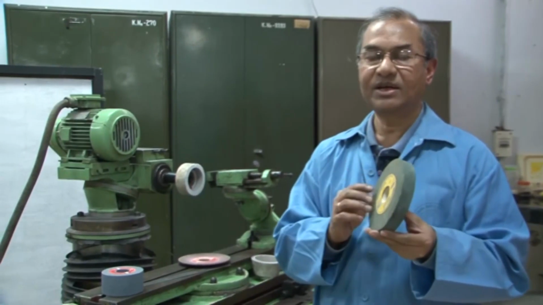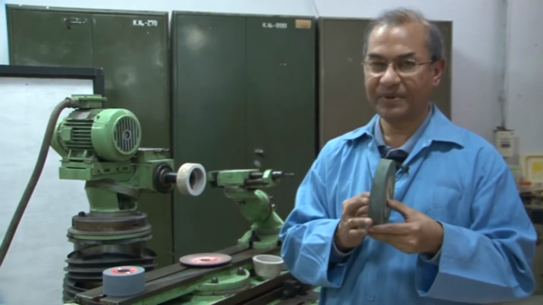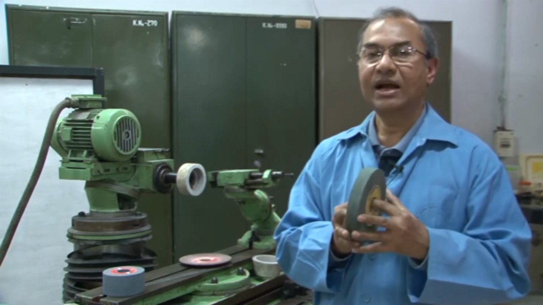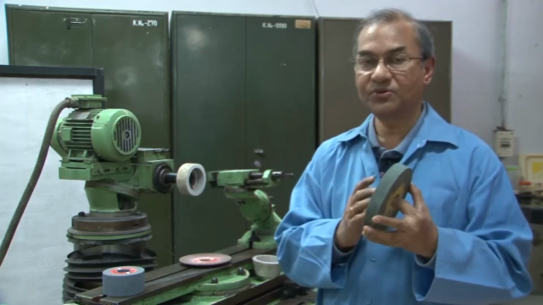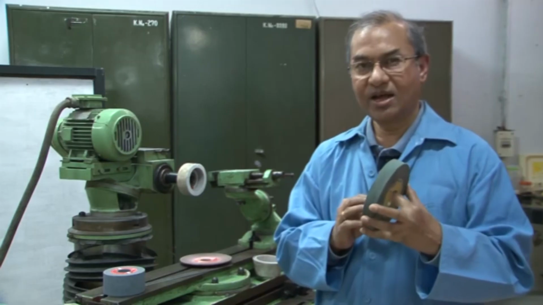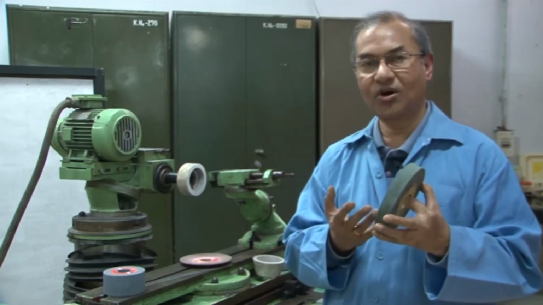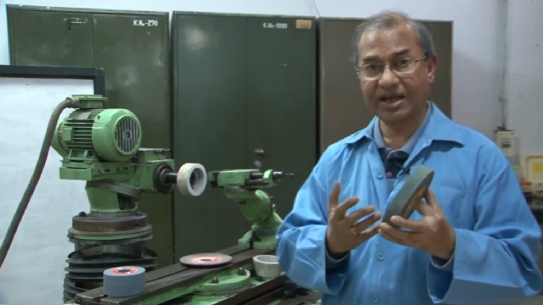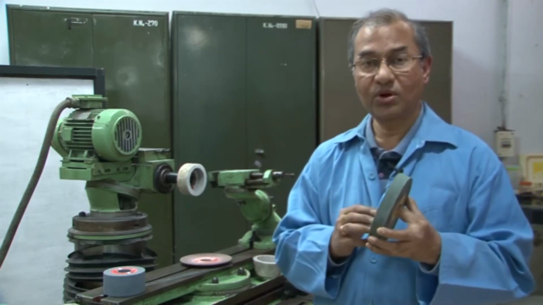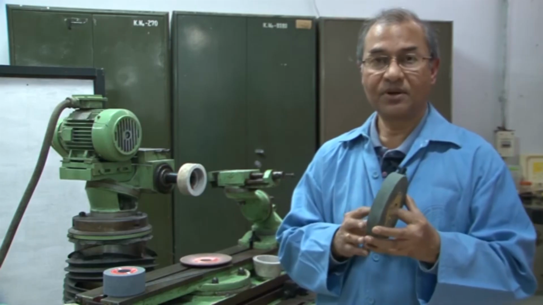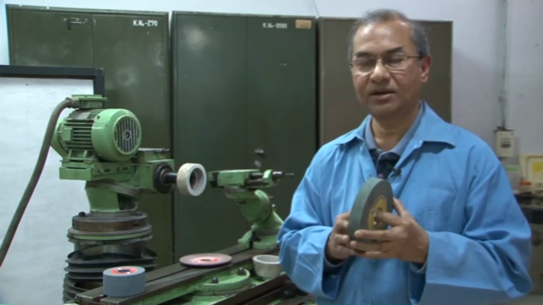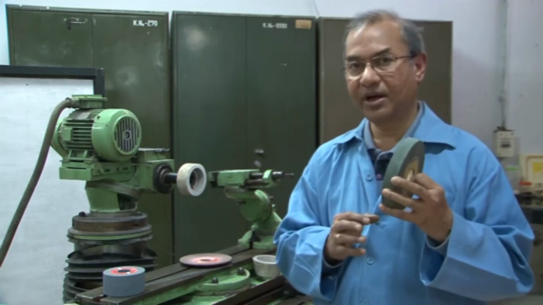Now, the silicon carbide grains are of course more expensive than the aluminum oxide grains, and diamond grains are exclusively used for very hard materials like glass, or the hard materials like Yukon and so on, which are used these days for tool materials. So, for grinding and sharpening those kinds of tools, you have to use the diamond grinder.